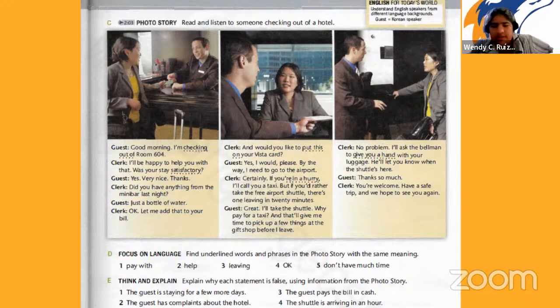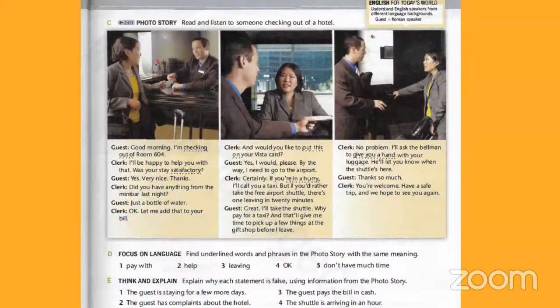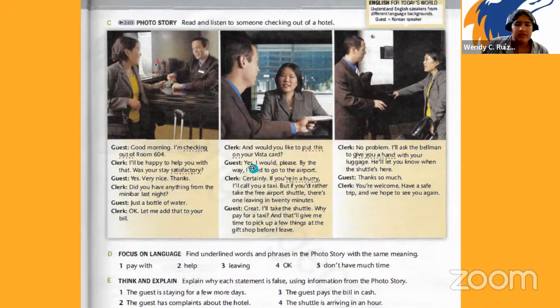The number 3 says, the guest pays the bill in cash. What do you think? False. Why? Because she's using a credit card, right? She said, yes, I would, please. She would like to pay with a credit card, so she didn't have to pay with cash.